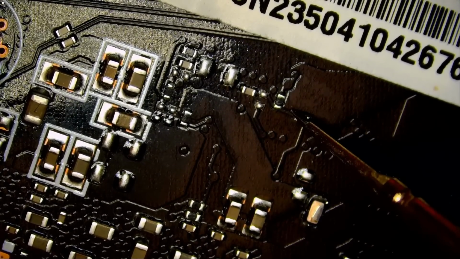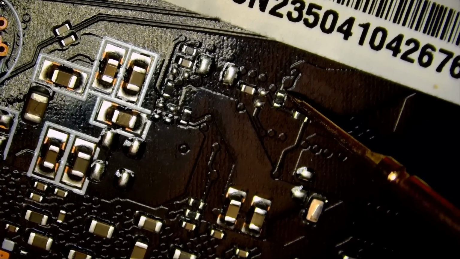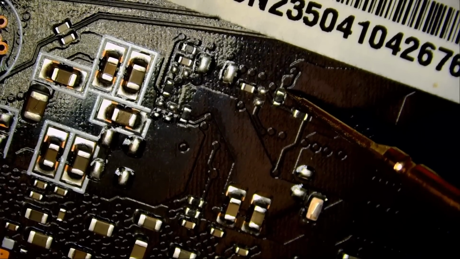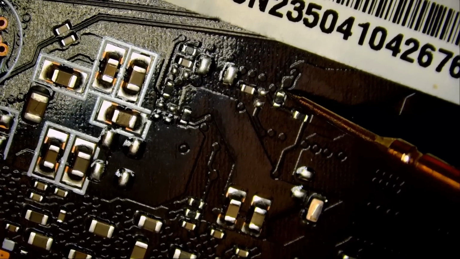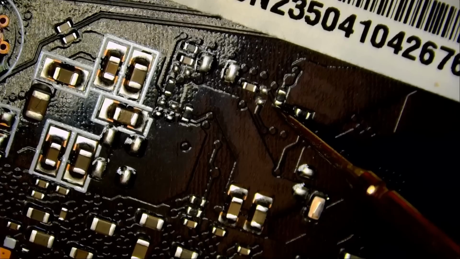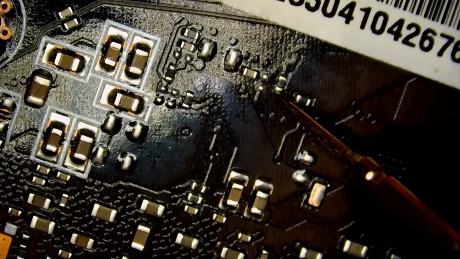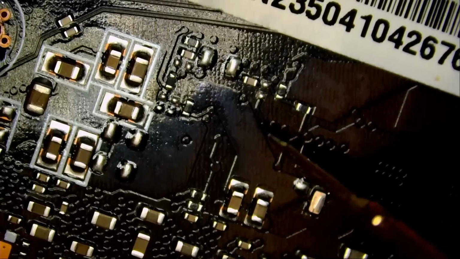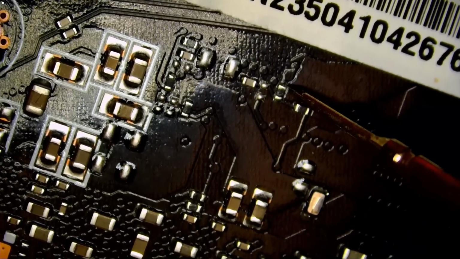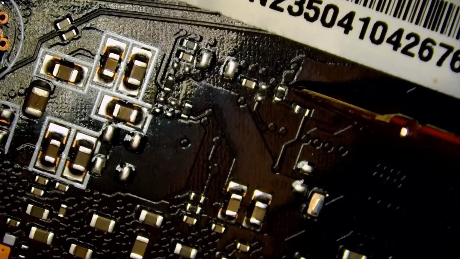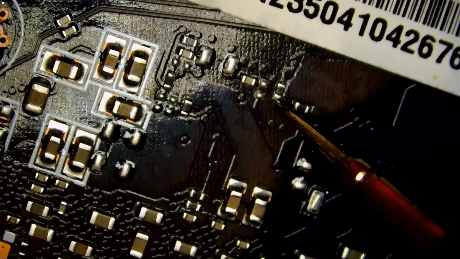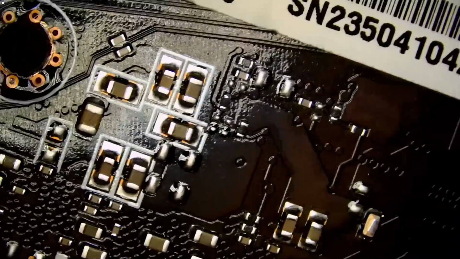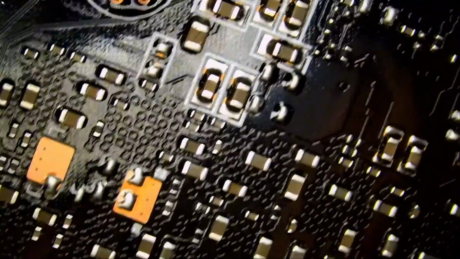5 volts. 5. We have 0 here, and we have 5 here. Is that normal? 5 volts here and 0 volts. Actually, no, I'm reading 5 now. Okay. I did not have a good connection measuring that resistor.